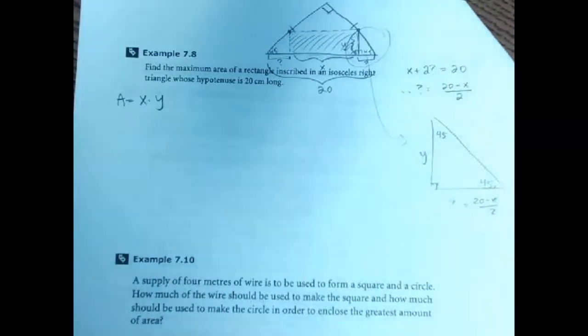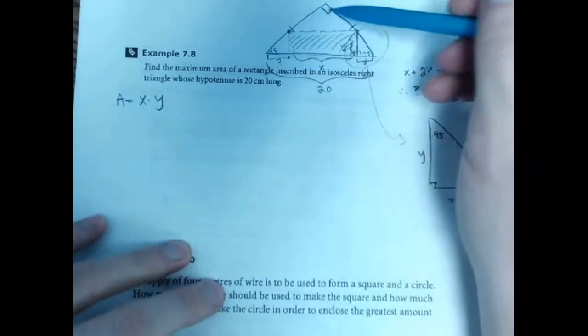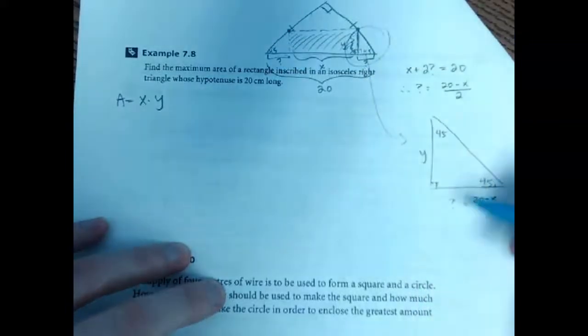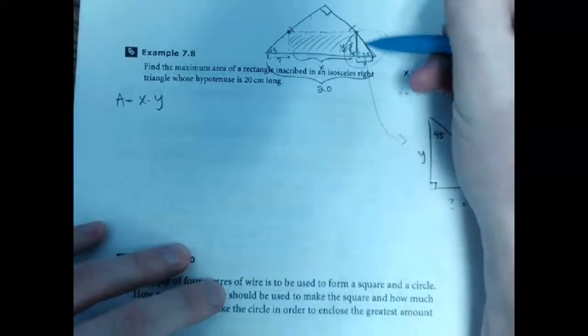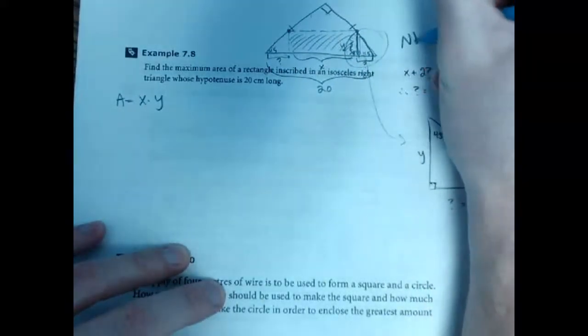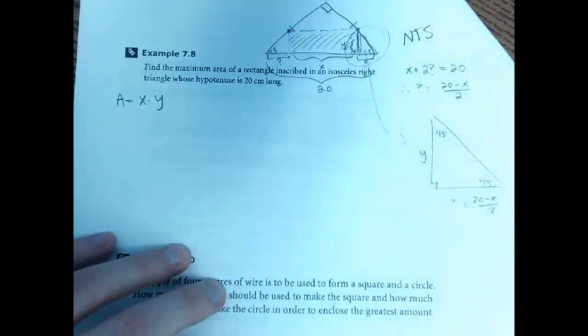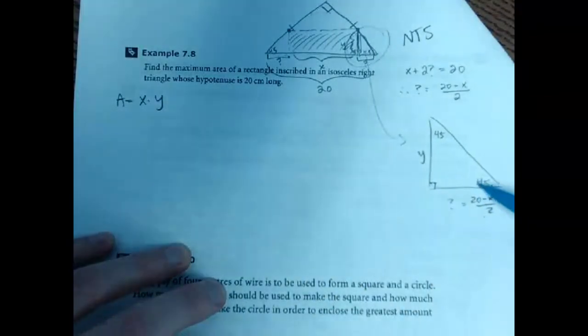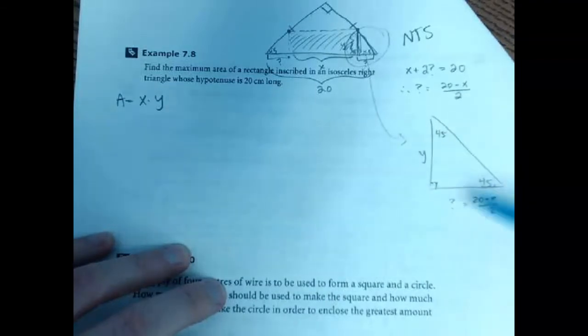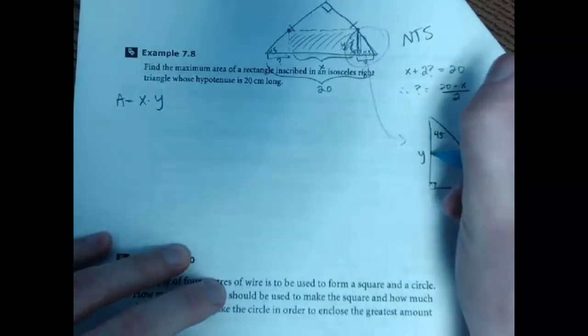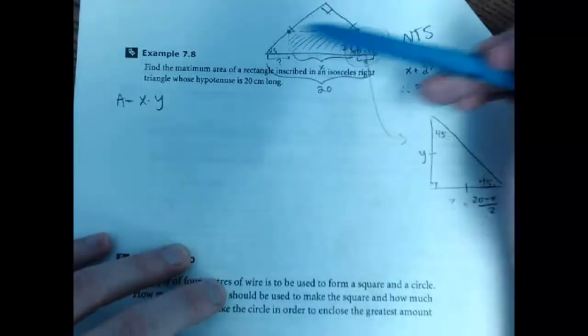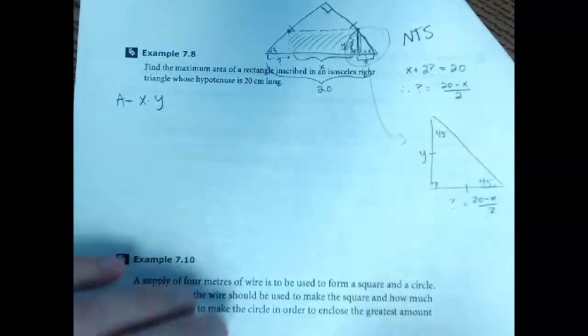And what I know now is, not only is this whole triangle isosceles, but specifically this little triangle, even though my diagram may not be to scale, that's okay. Since this angle is 45 and this angle is 45, this little triangle here, and also on the other side, those are also isosceles.